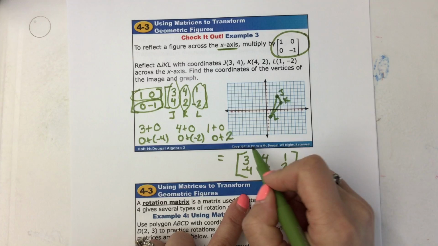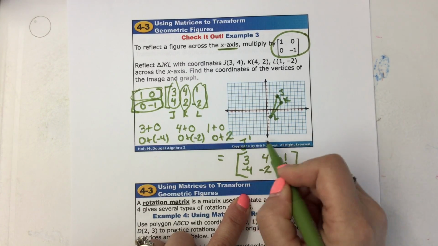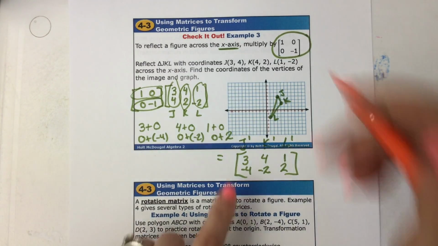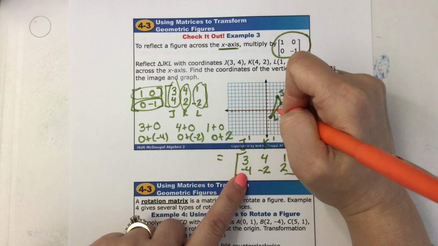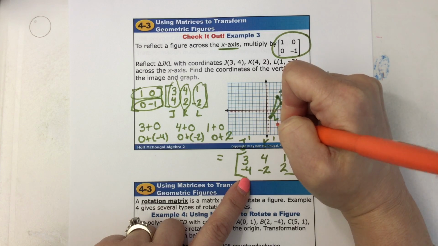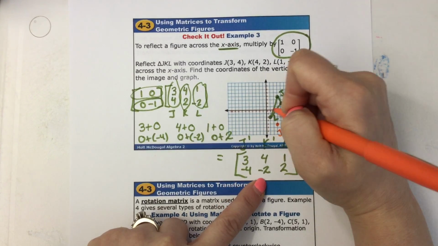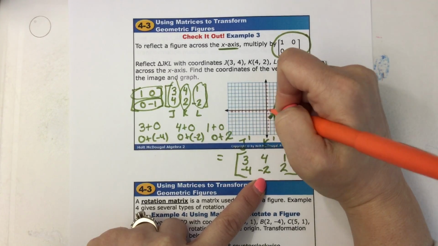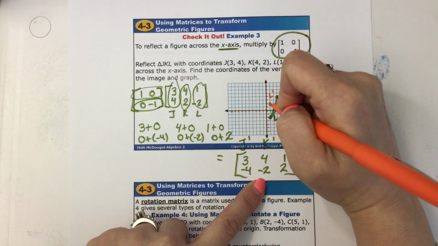So here are my ordered pairs. This would be J prime, K prime, L prime, because it's always in the same order. J, go to the right 1, 2, 3, go down 1, 2, 3, 4. So here is J prime. K, go to the right 4, go down 2, so that's K prime. Right 1 up 2, that's L prime.